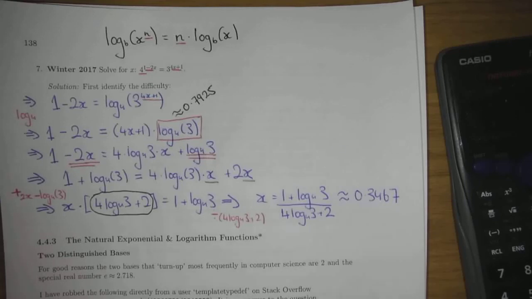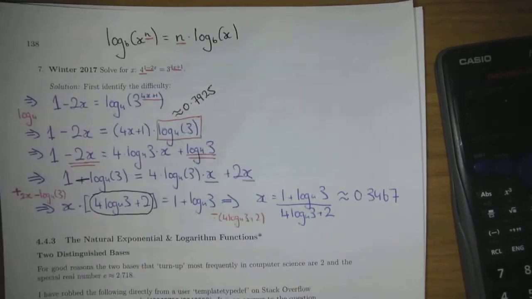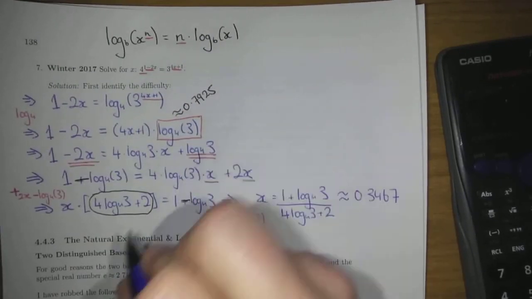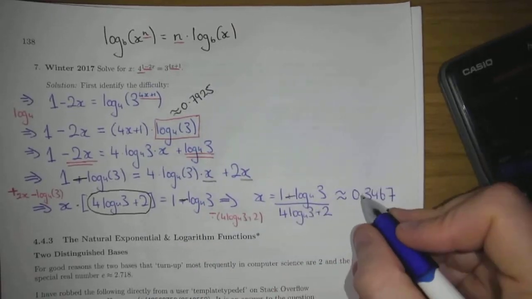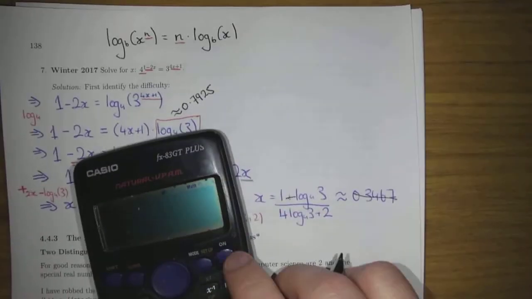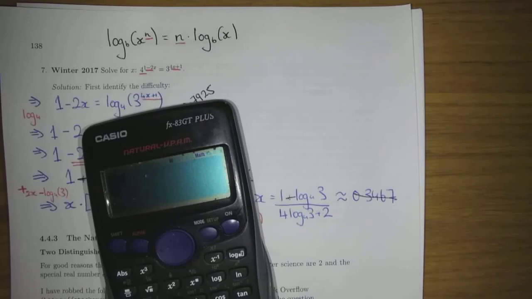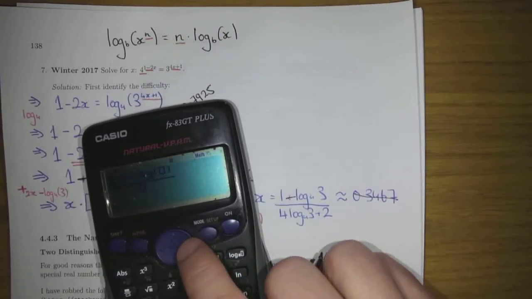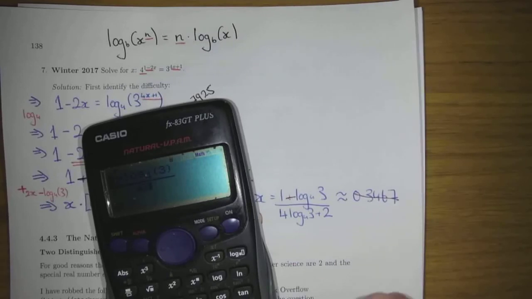Oh, you dumbass. This is minus, this is negative, sorry. So this is negative, and that makes this number different. So here you see the value of checking your answer. And if you saw that earlier, well done. You must have been screaming at the screen.